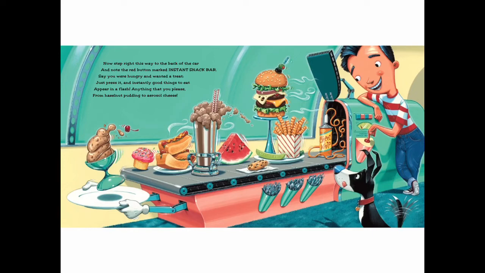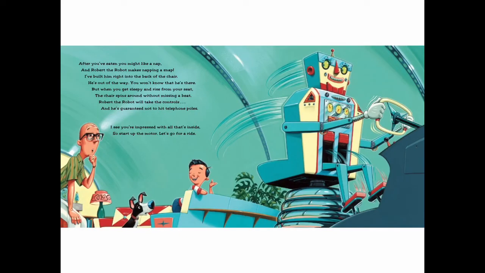Say you were hungry and wanted a treat. Just press it and instantly good things to eat appear in a flash, anything that you please, from hazelnut pudding to aerosol cheese. And after you've eaten, you might like a nap. And Robert the robot makes napping a snap.